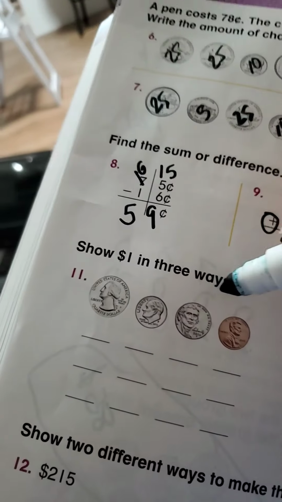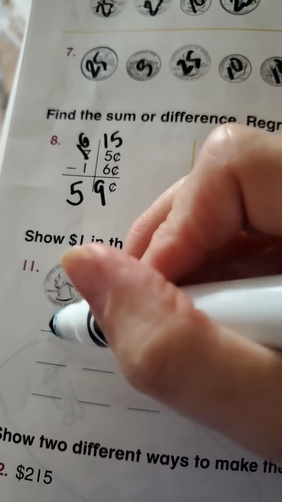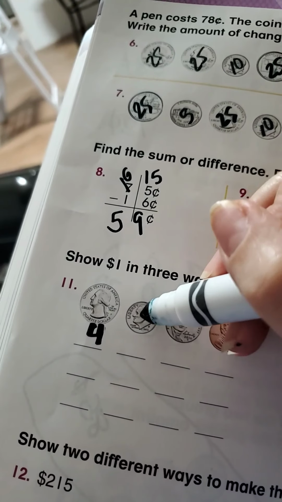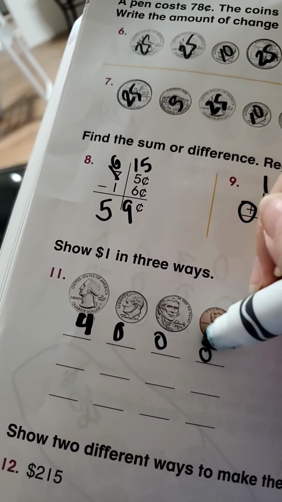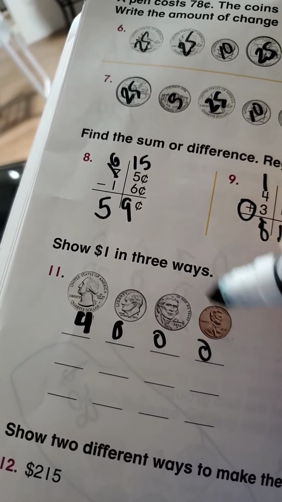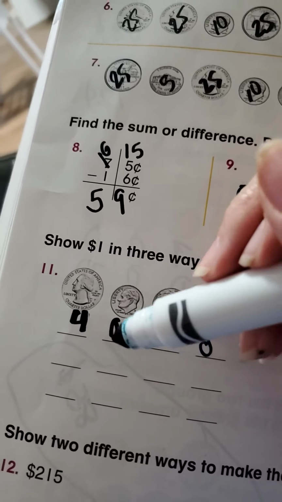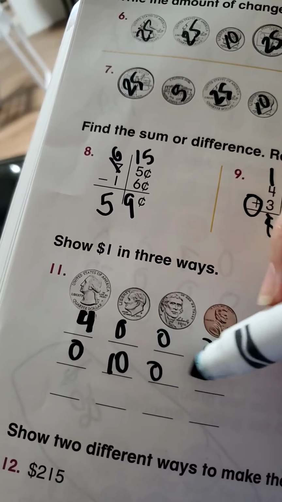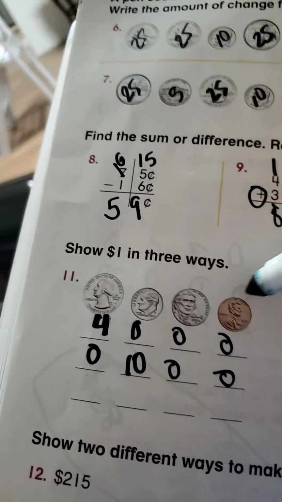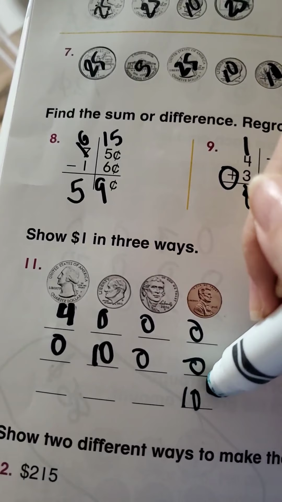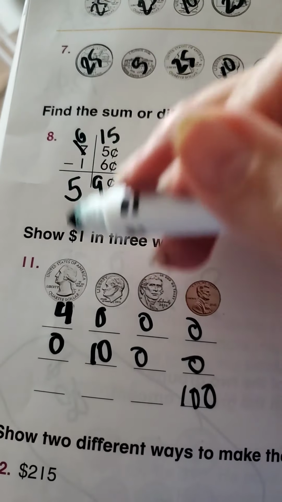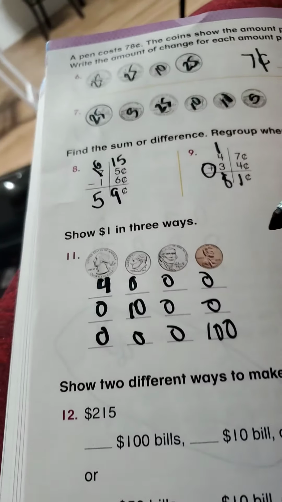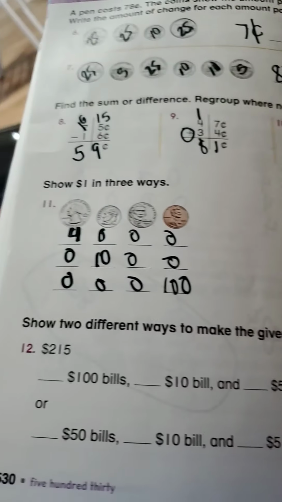All right, show a dollar in 3 ways. Oh, this is easy. One way, 4 quarters. 4 quarters equal $1. So 0, 0, 0, because we're not going to use any dimes, any nickels, any pennies. Just 4 quarters. The second way is to use 10 dimes. We don't need this, we don't need this, and we don't need this. And the third easiest way is to write 100 pennies. 100 pennies is equal to $1 as well, right? So 0, 0, 0.